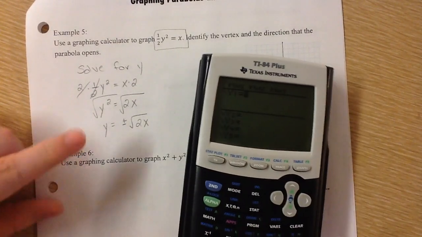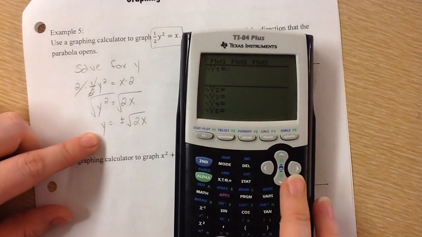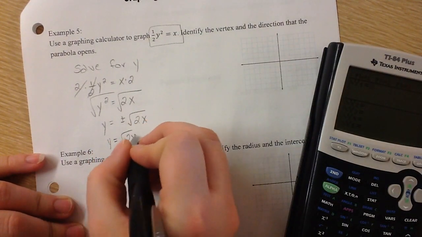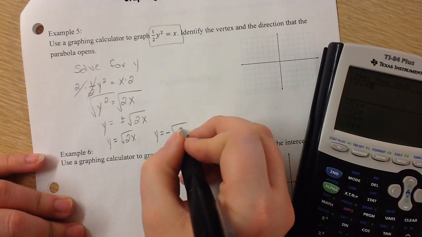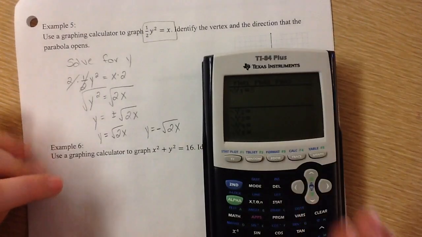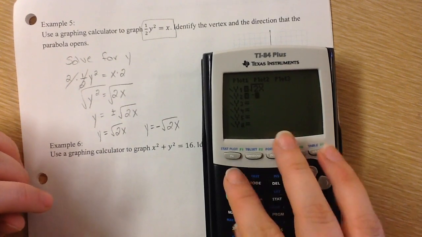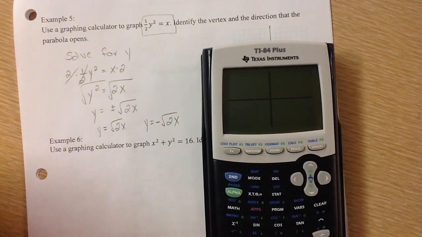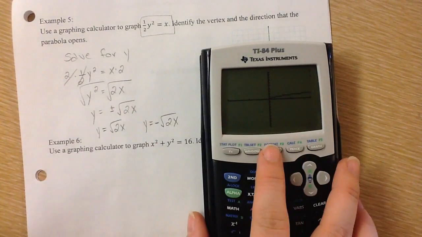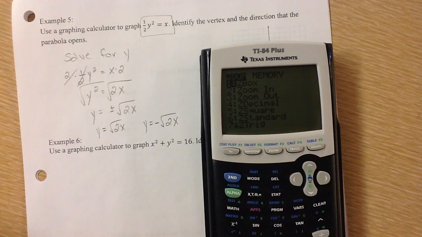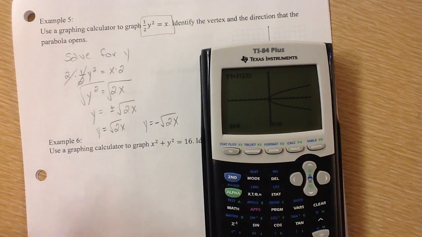So for me to get the entire graph of this, I'm going to have to graph both parts. I'm going to have to graph y equals the square root of 2x, y equals negative the square root of 2x. So I actually have to graph this in two different equations. The square root of 2x and negative the square root of 2x. I graph them, and I get this pretty, oh, sorry, my window's weird. Zoom 6 standard.